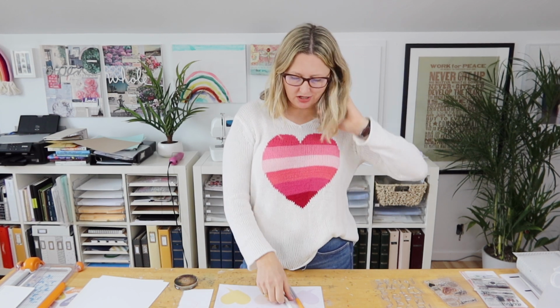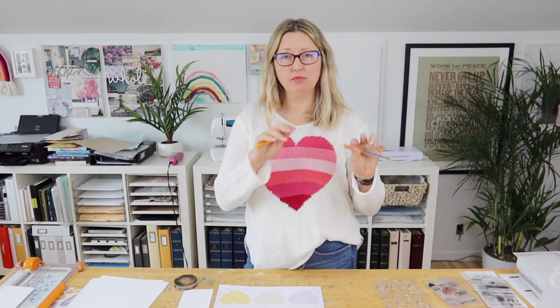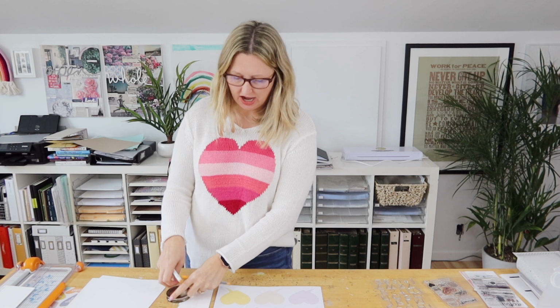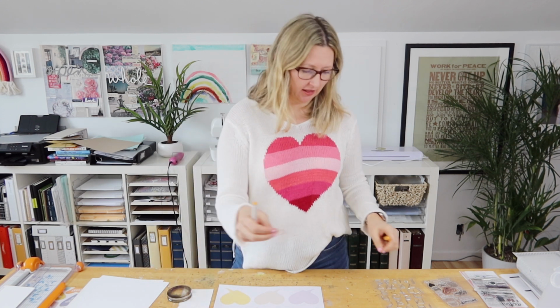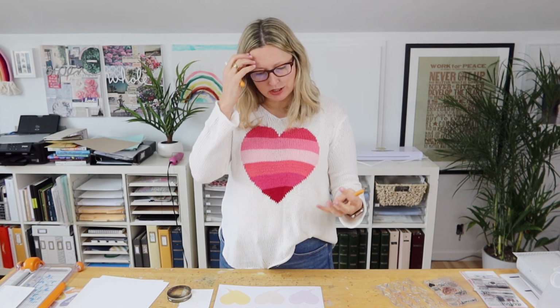Okay, so for journaling in this case, I'm going to use a thick pen. This is a Slick Writer pen, and then I'm going to use a thinner pen. I'm going to write "love you because" with the thicker pen, and then write a reason why I love them with the thinner pen, and then write "love you because" again with the thicker pen. And obviously this could be typed journaling.